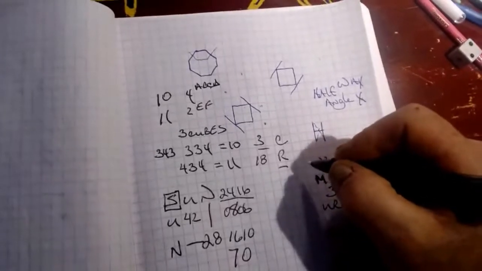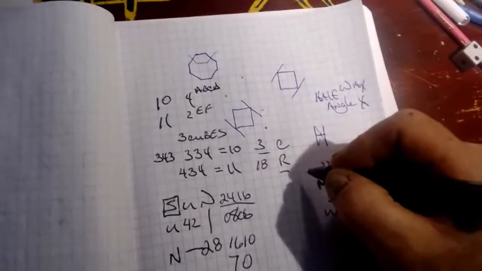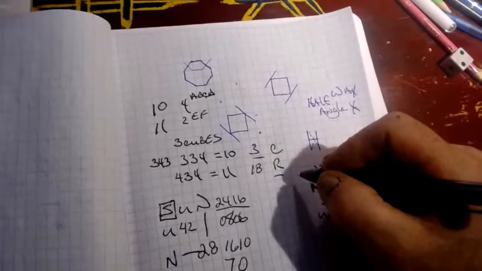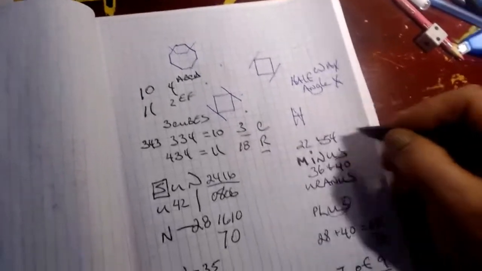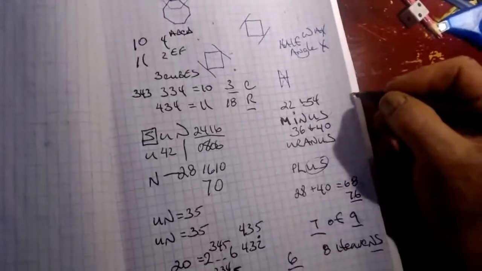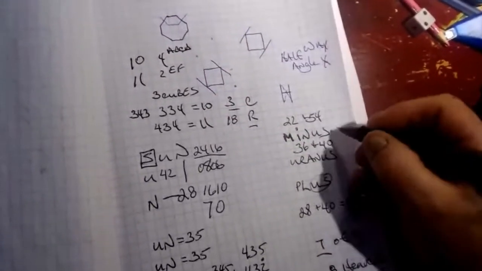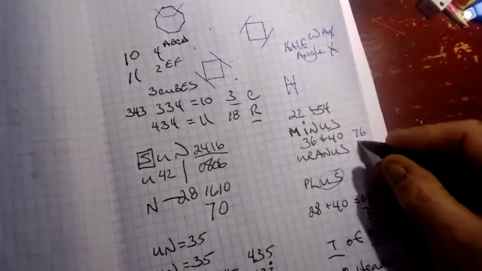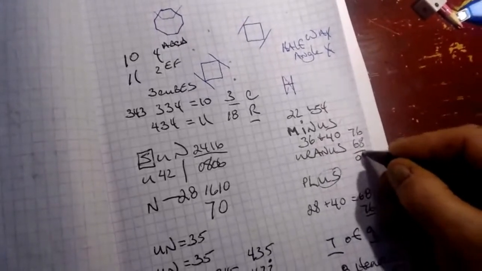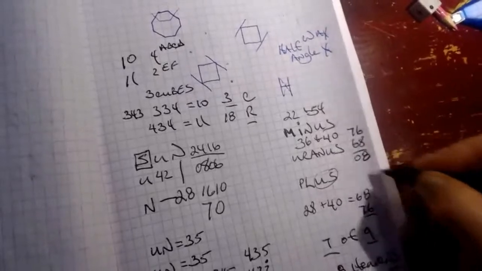How can we create these numerics mathematically? I don't want to get into that. It's a whole subject in its own. So the value for minus is 76, and the value for plus is 68, and the difference is 8.